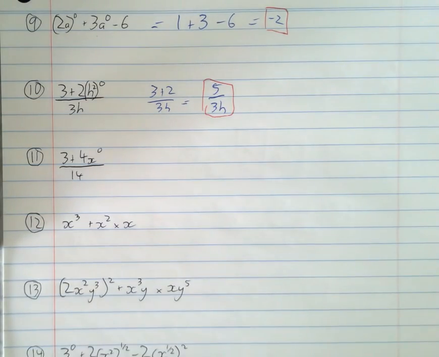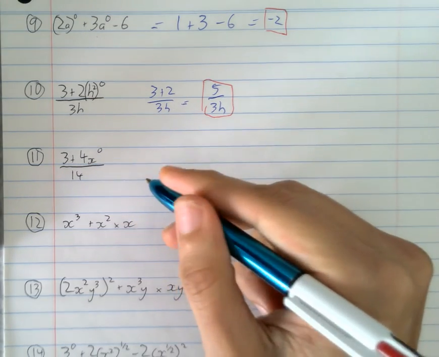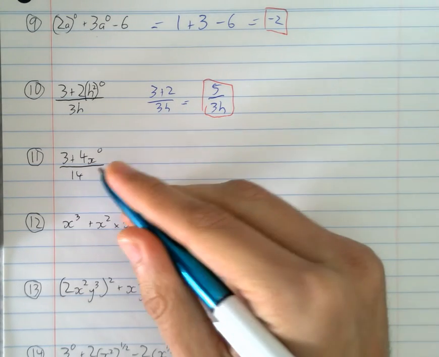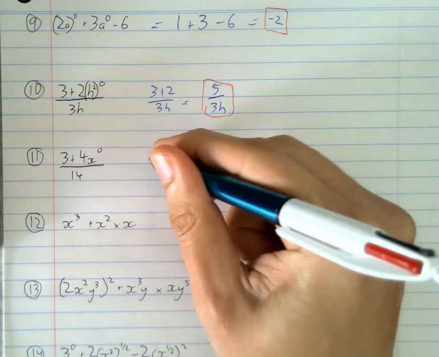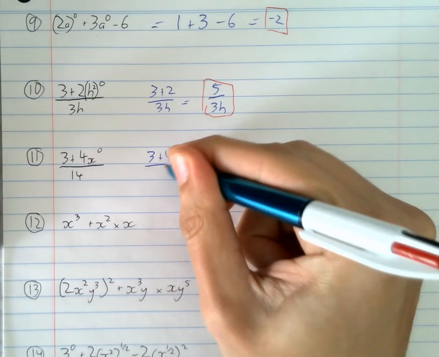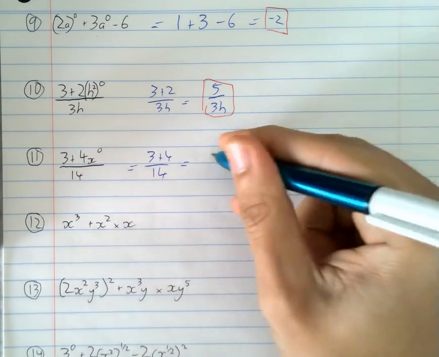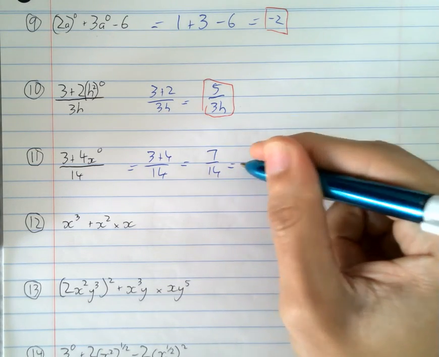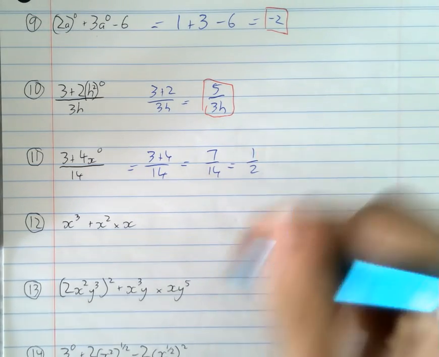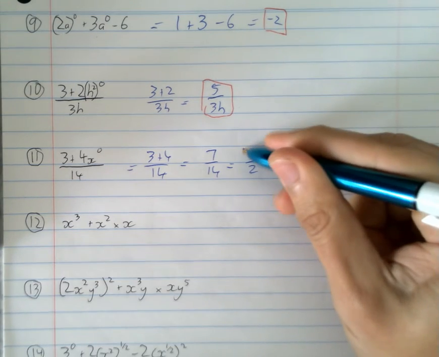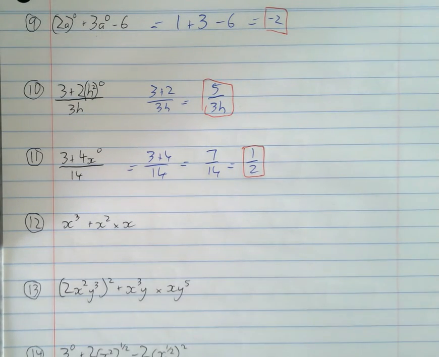Number 11, 3 plus 4x to the 0 over 14. X to the 0 is 1, so it's 4 lots of 1. So it's really 3 plus 4 over 14, which is 7 over 14, which of course will be 1 over 2 when it's simplified. Because 7 is a factor of 14, we divide both the numerator and denominator by 7.